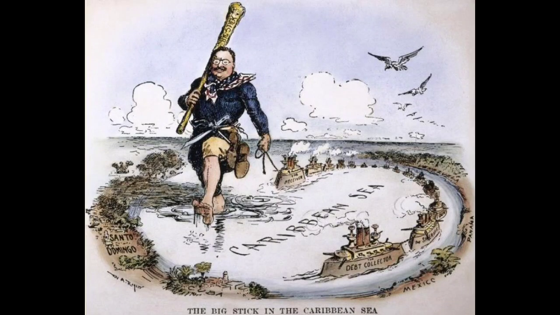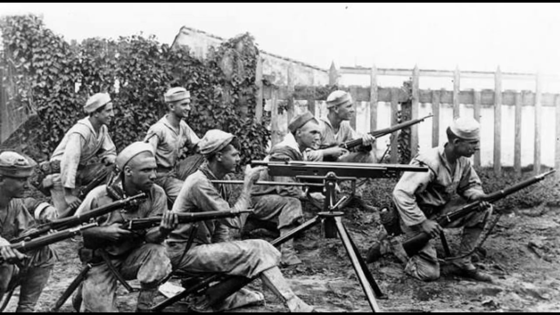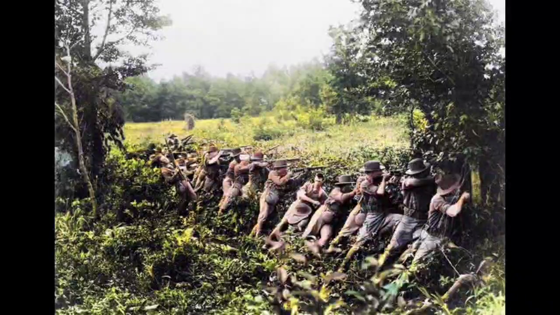The term Banana Wars refers to a series of military interventions by the United States in Latin America and the Caribbean in the late 19th and early 20th centuries. The most well-known of these conflicts was the United States' involvement in the region's banana trade, which led to the deployment of U.S. Marines to protect American fruit companies.